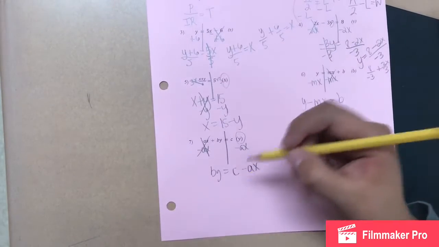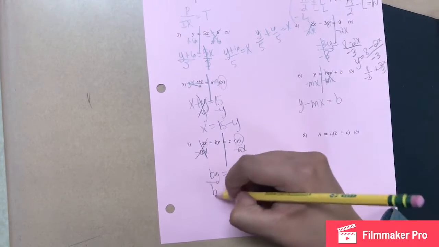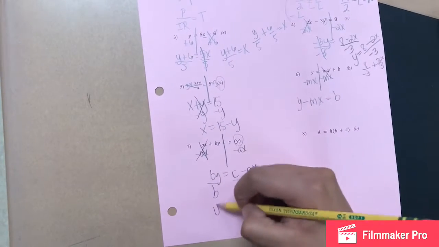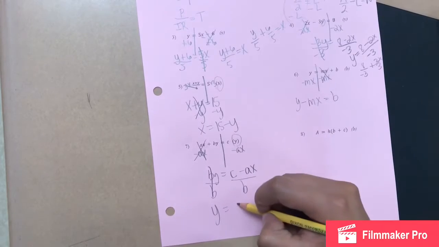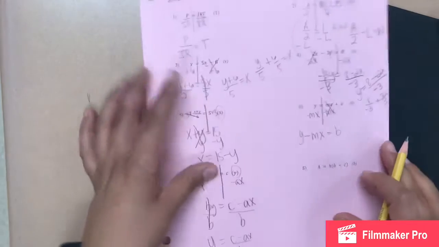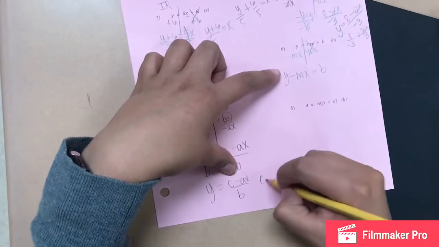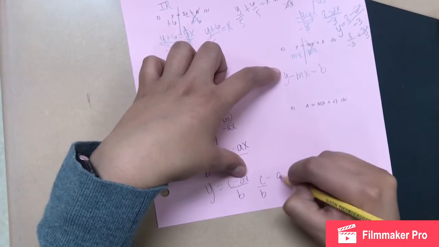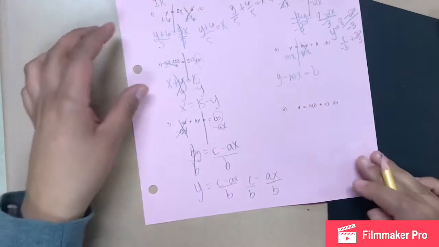Now to get y by itself, we need to divide by b. So y equals, because the b's cancel, c minus ax divided by b. I could also see this written as two different fractions, so c over b minus ax over b. You could see it written that way.